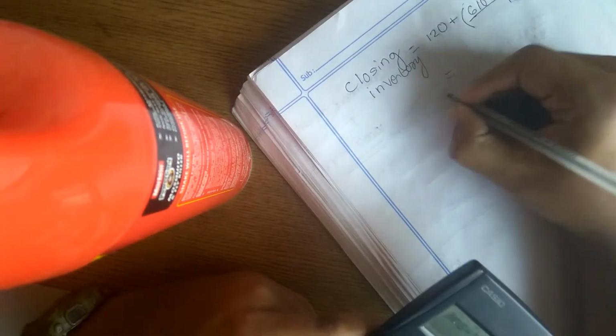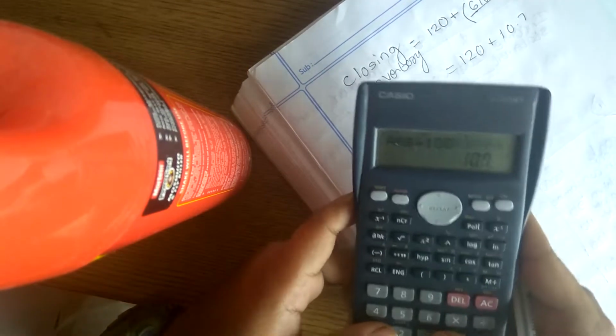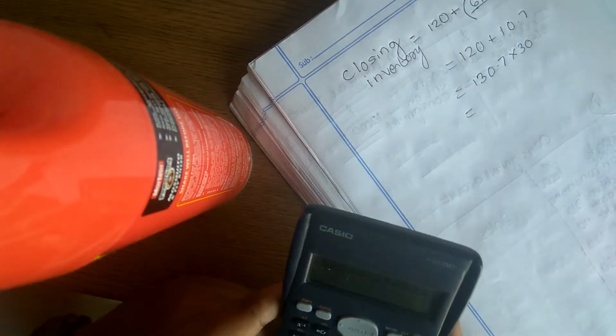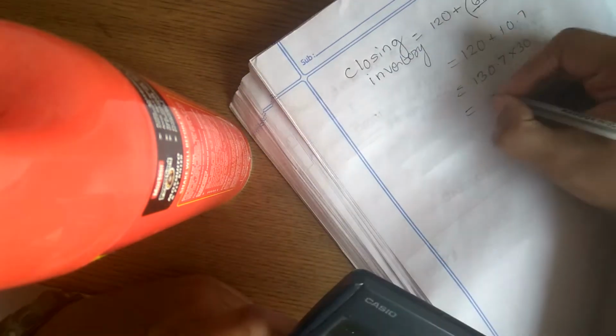So if we do that, it's going to be 120 plus 10.7, which will be 130.7. So 130.7 is the total cost per unit of a good, and he has 30 left. So that would be 130.7 into 30, $3921. So this is basically the closing inventory. So let's go back to our page. So as you guys can see here, let's give the closing inventory now.